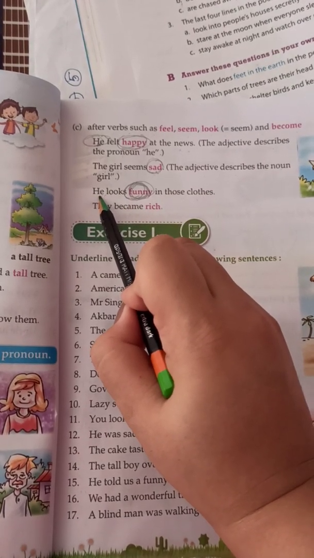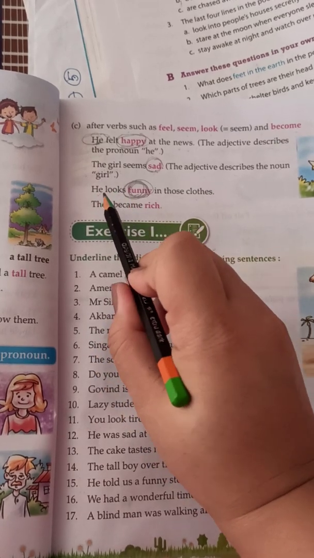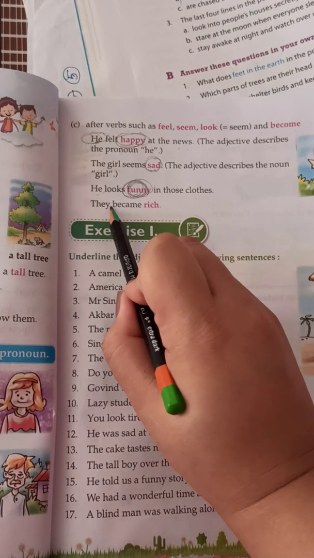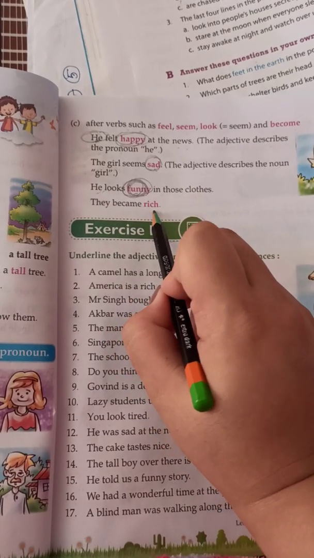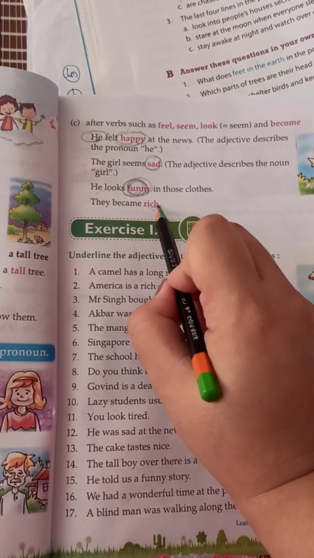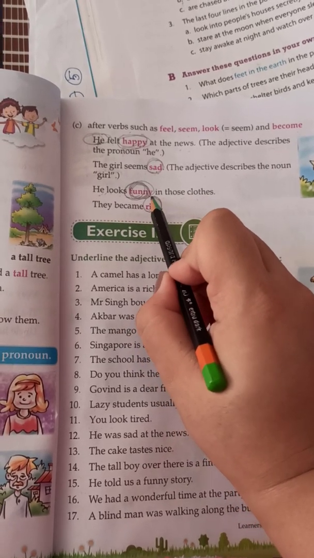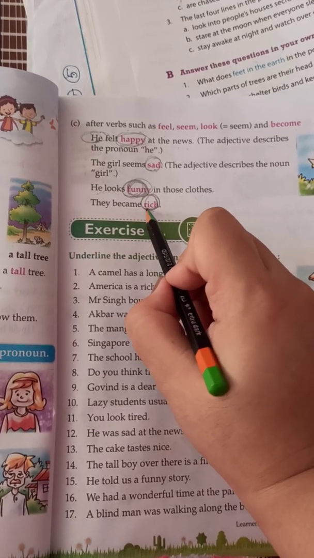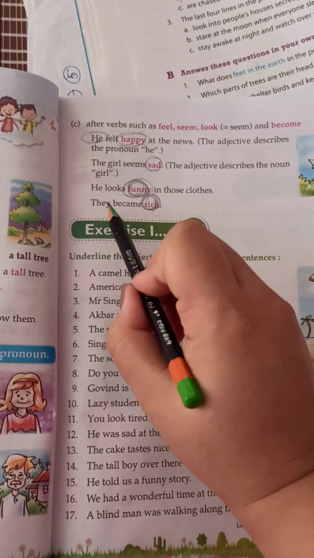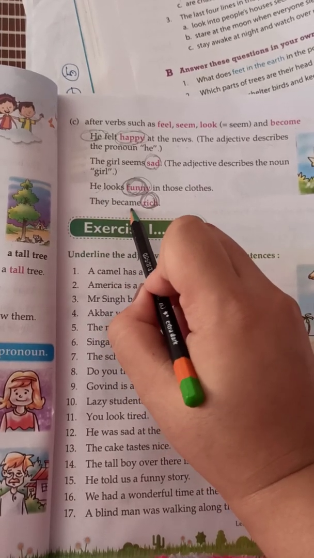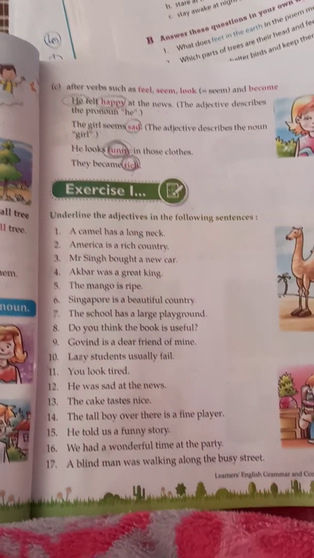They became rich. Now, rich is the adjective and it describes, what does it describe? It describes the pronoun they, isn't it? They became rich. Okay.